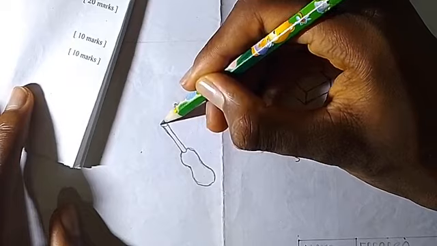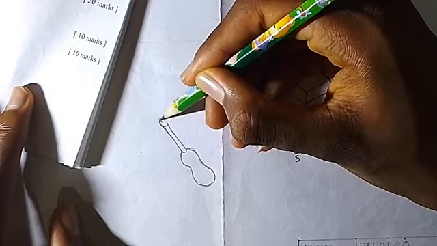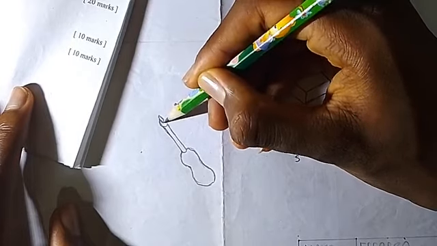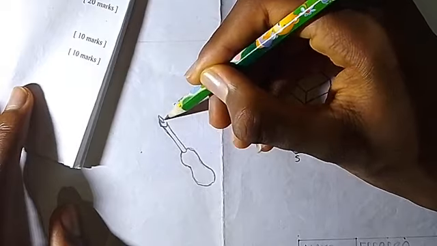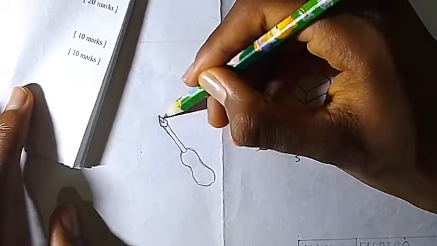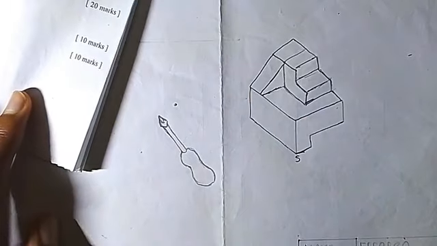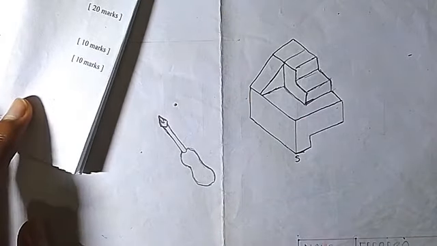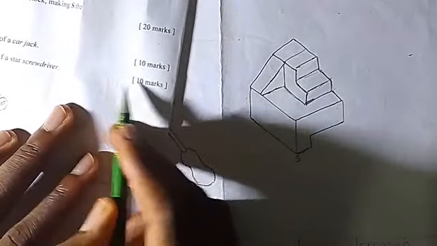So you can give them something like this. So something like this can go for a star screwdriver. So if you also did this for a star screwdriver, be assured of your 10 marks.